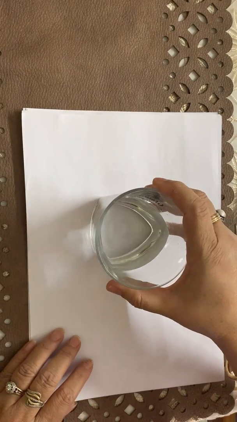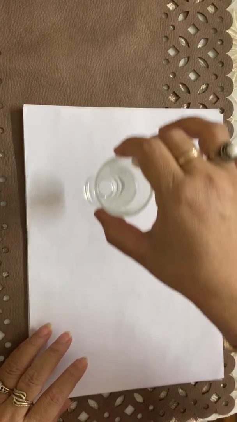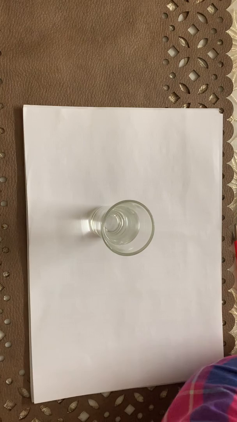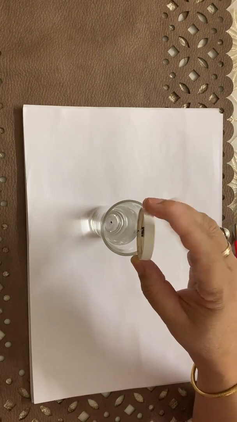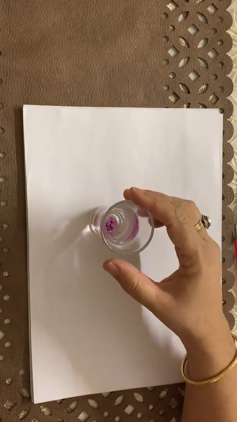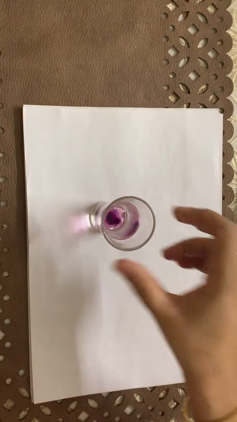Now in order to explain how small these particles of matter are, I am going to perform another activity in front of you. Here I am taking a few crystals of potassium permanganate, 1 or 2 crystals. Now can you see?